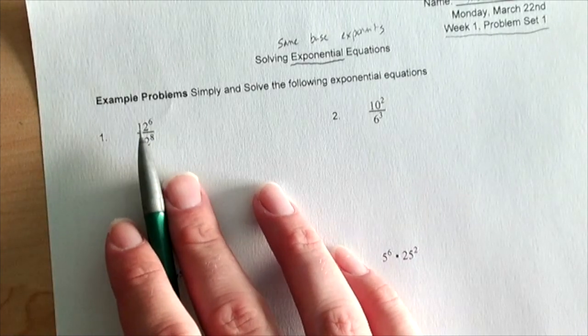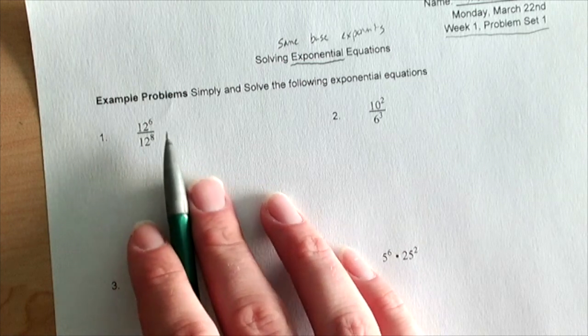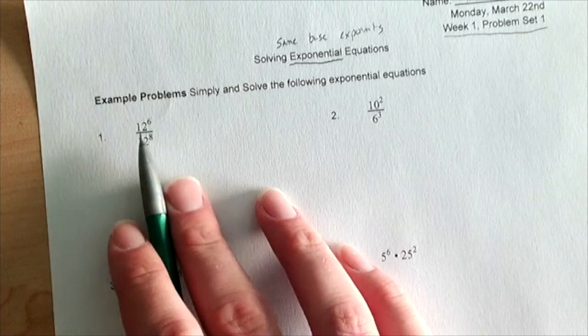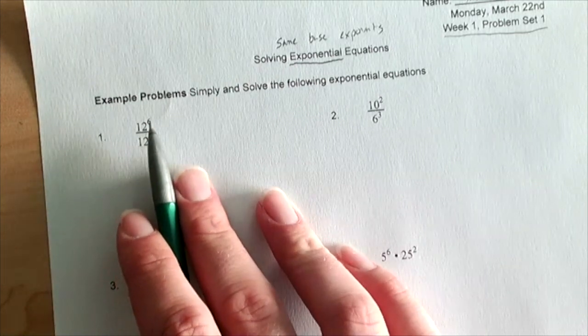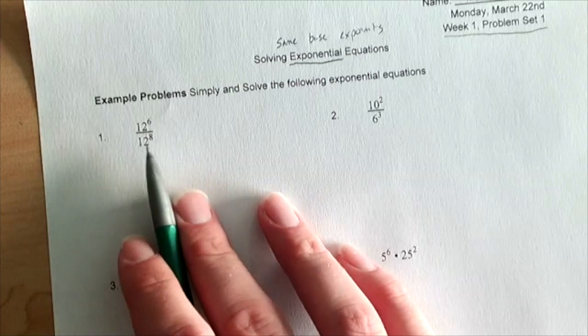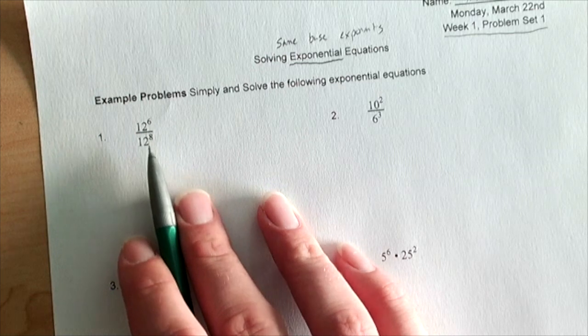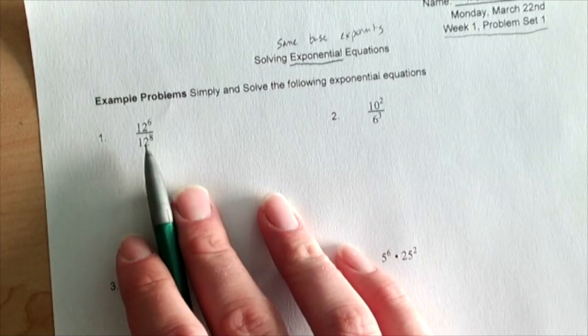We're starting number one. It says we have 12 to the 6 divided by 12 to the 8. What we've learned is that we can simplify anything that has the same base. That's really the gist of today. Whenever we were solving these exponential expressions before, the most important thing was that the top and the bottom base number were the exact same, right?